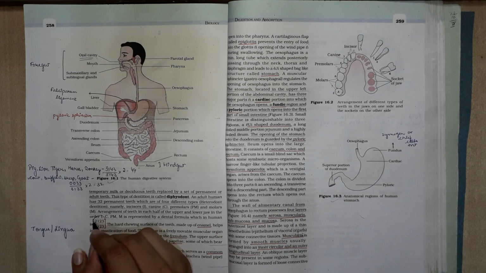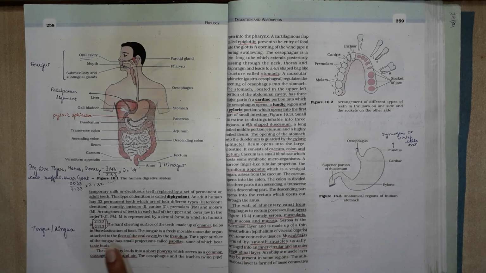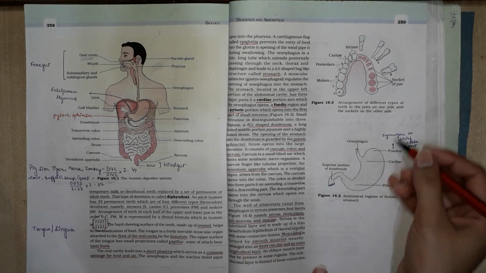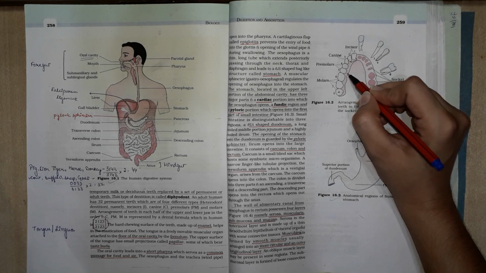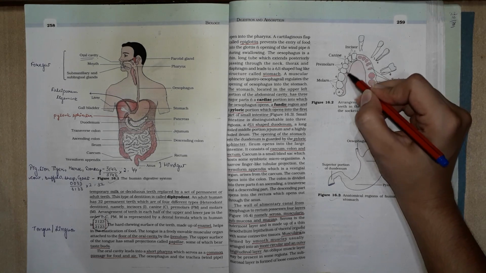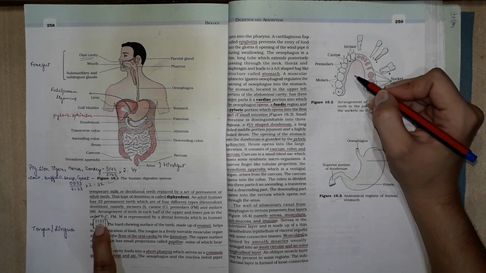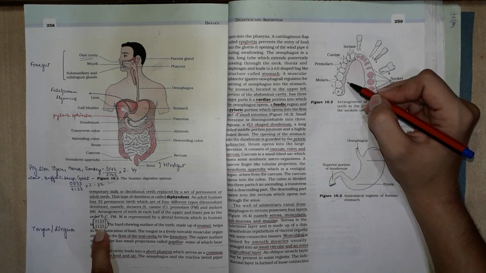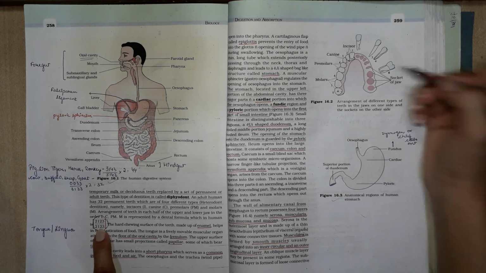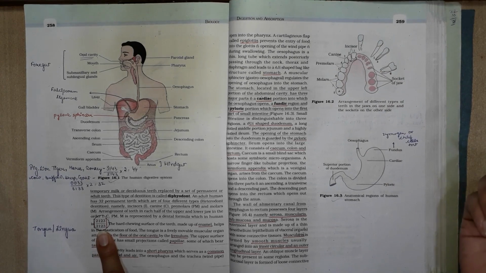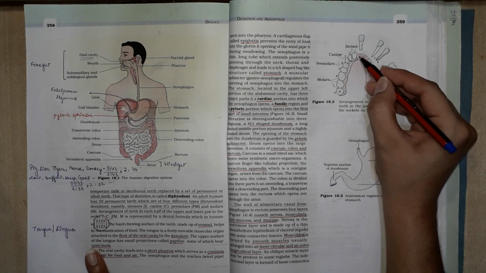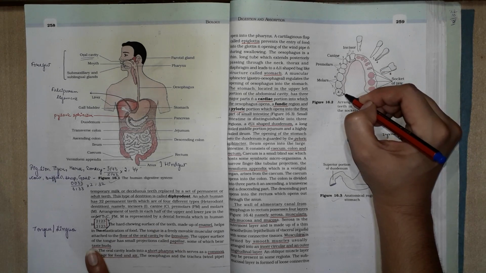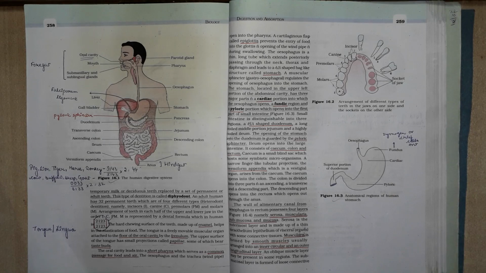This is a very confusing thing: what is 2, 1, 2, 3? As I told you, we have 2 incisors, 1 canine, 2 premolars and 3 molars. This depicts one side of the upper set of dentition, and this is the lower arrangement of teeth in the lower jaw, that is the mandible. This is of the maxilla, the upper jaw, and this is of the mandible, the lower jaw. And we are talking only of the half side of the jaw. I think it would be clear now.